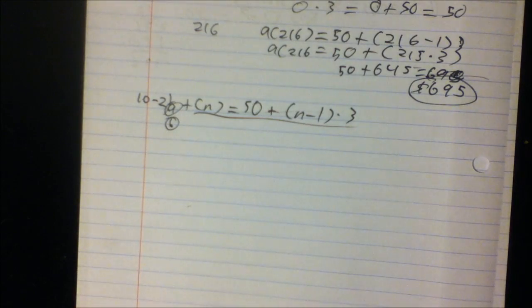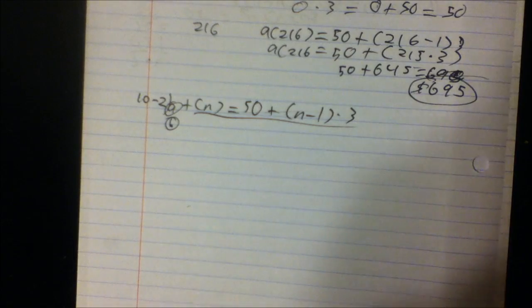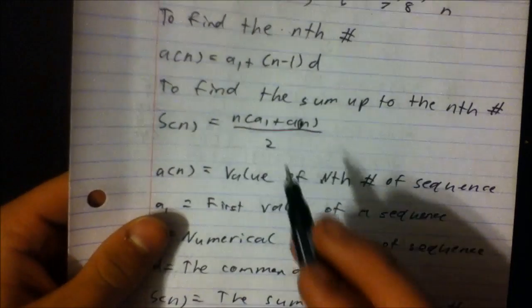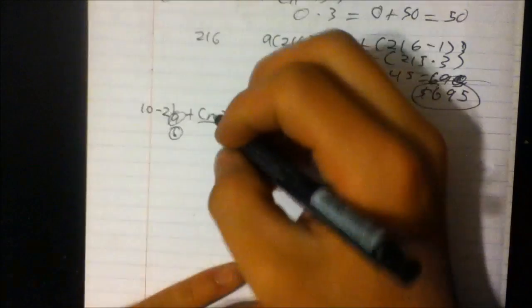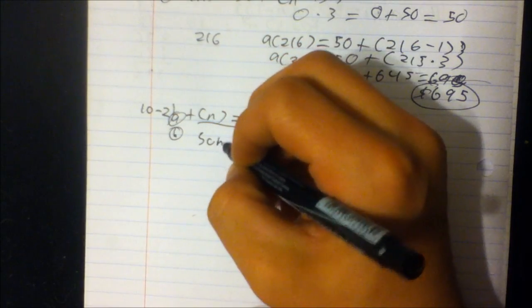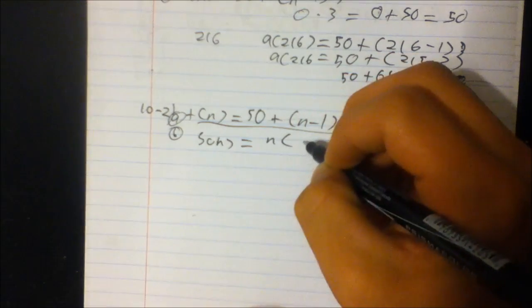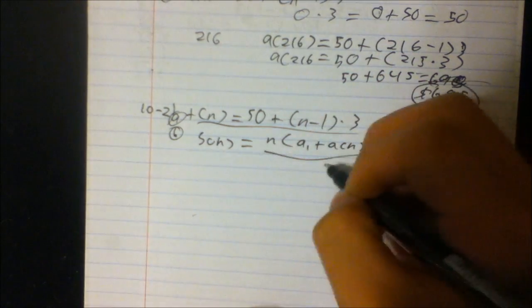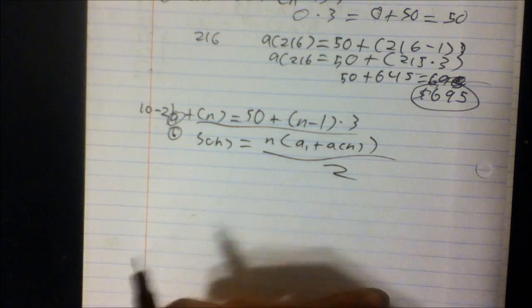B. Determine the amount of money in Angela's college fund at the time of her first birthday, after Uncle Zachary had made exactly 12 deposits. This is super simple. We just have to use the sum equation that I showed you. So S of n equals n times a of 1 plus a of n, divided by 2. And so we just plug in for the variables.